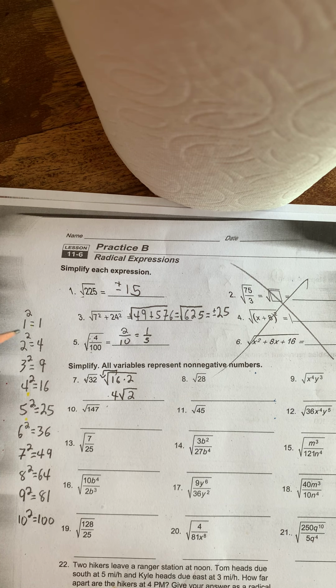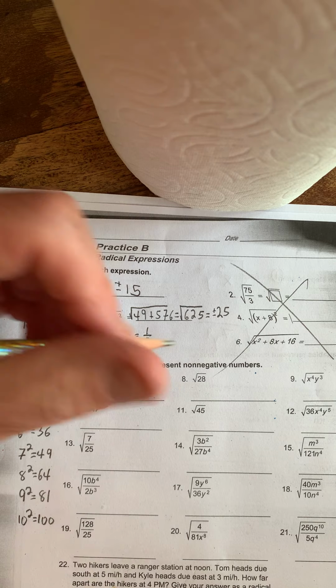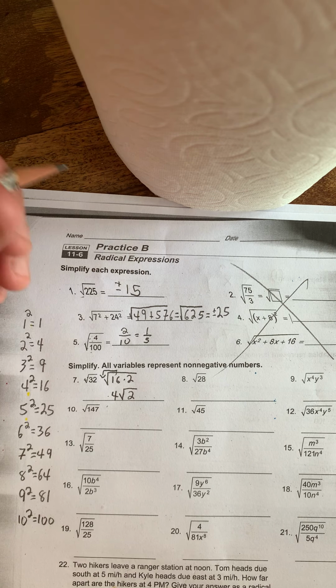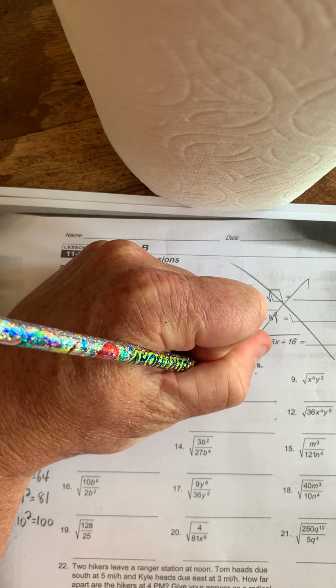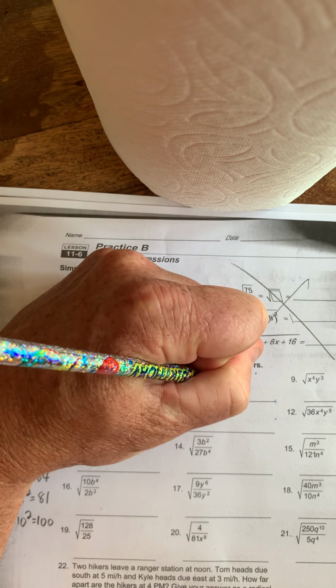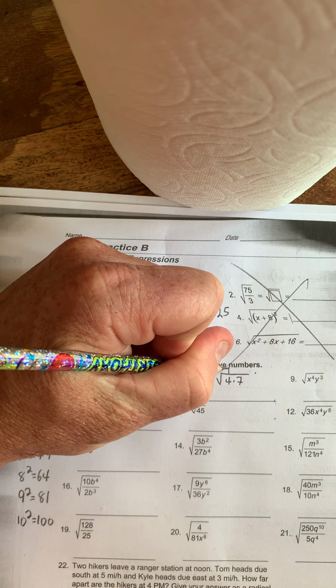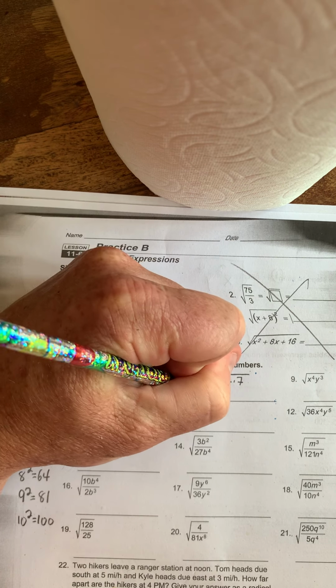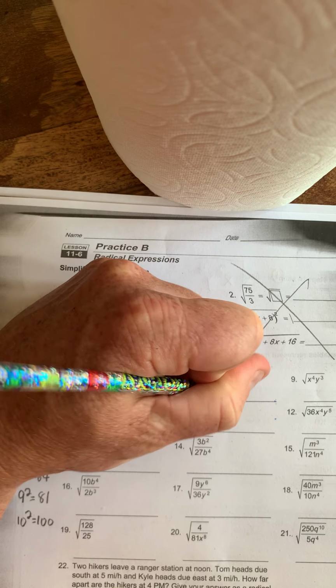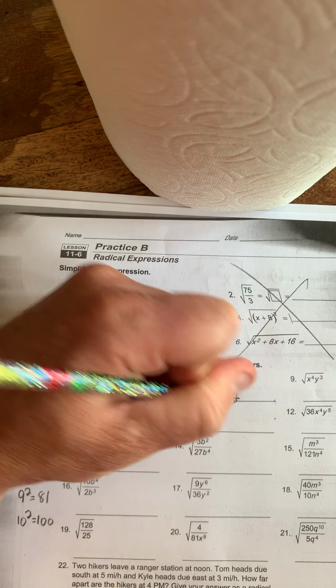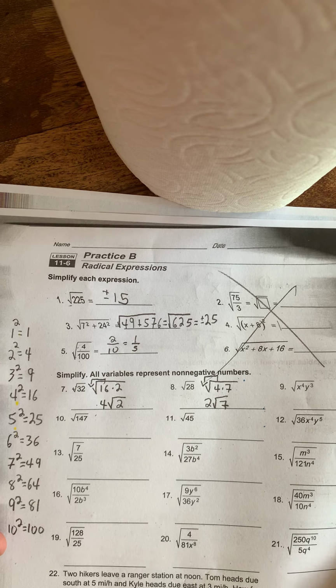As you can see down the list here, I made you a nice little cheat sheet of perfect squares, if you can see it. 1 times 1, 4 times 4, 8 times 8, etc. So I went through 10 because I think that's all you'll need. All right, let's jump to number 8. Only one perfect square hiding inside of 28. That's our 4. 4 times 7. Okay, 4 is a perfect square. Square root of 4 is 2. We're talking 2 root 7. Nicely done.